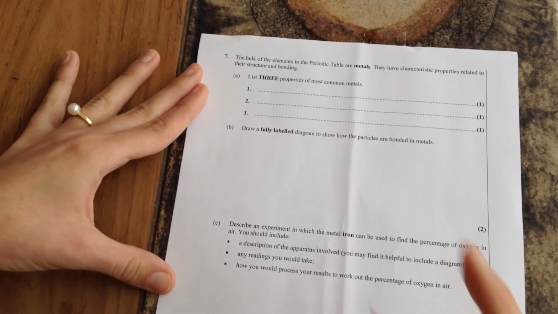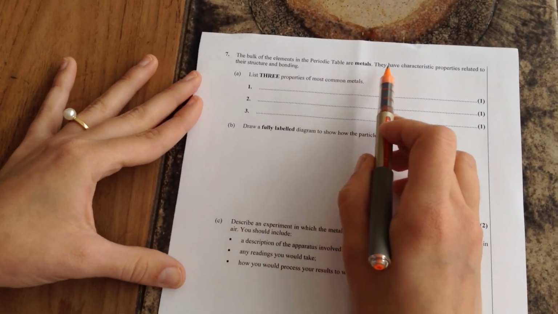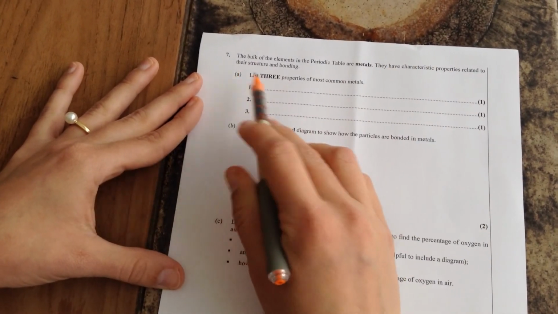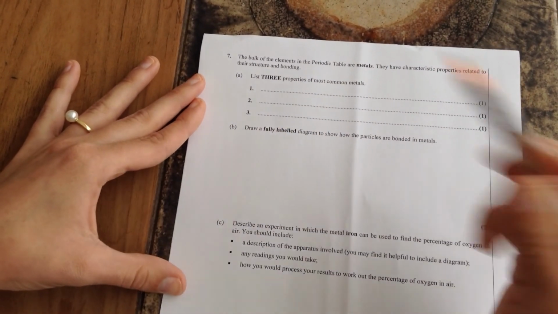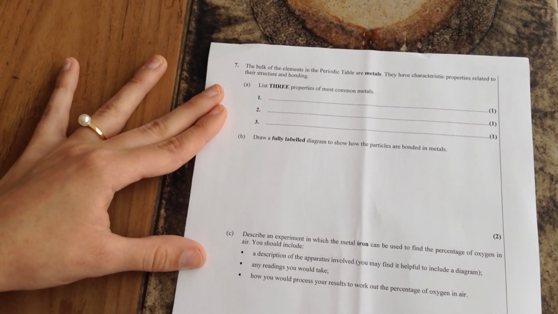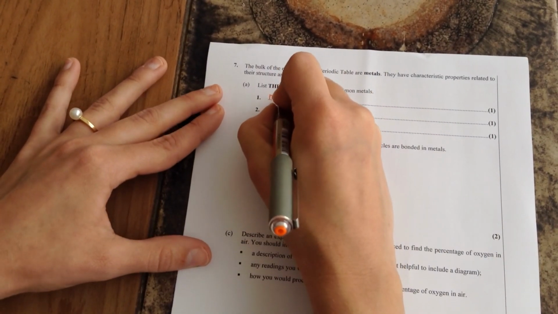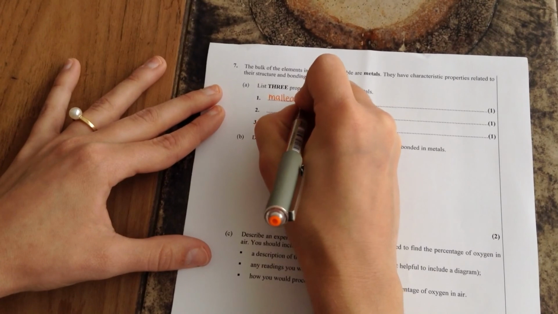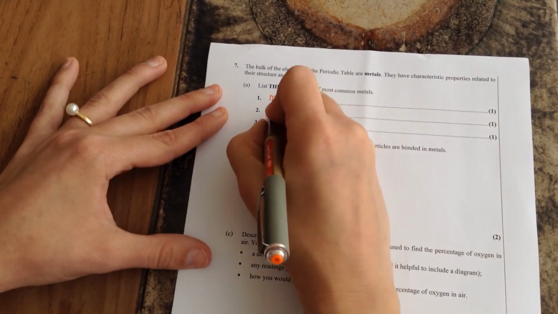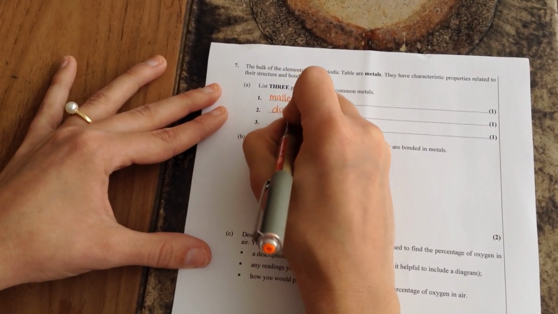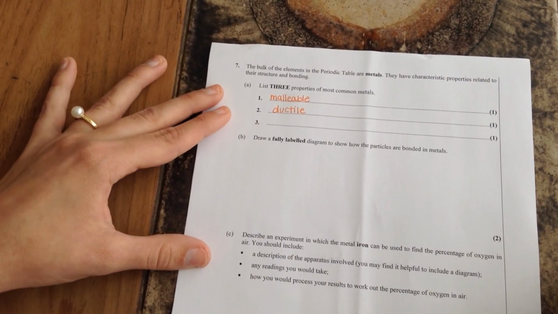Question 7. The bulk of elements in the periodic table are metals. They have characteristic properties related to their structure and bonding. List 3 properties of most common metals. There are a bunch of different things you could say for this. You could say they are malleable. They can be hammered into different shapes or into sheets. They're ductile. They can be drawn into wires, is what that means.